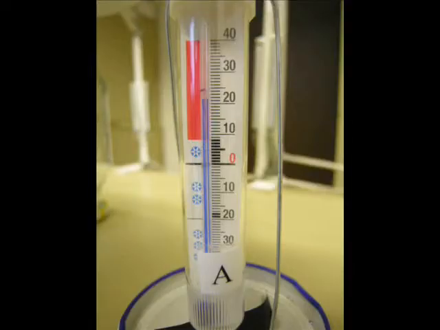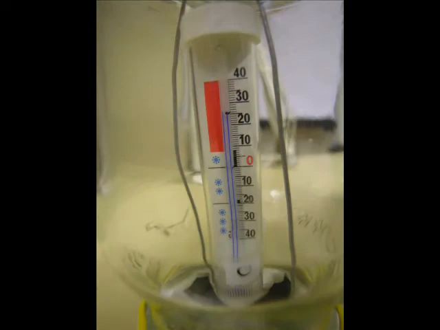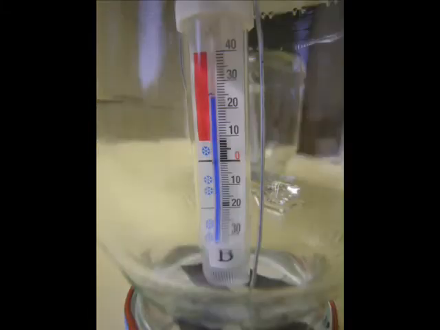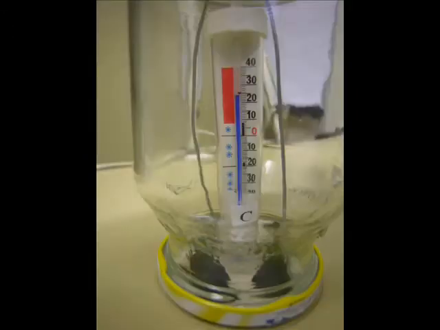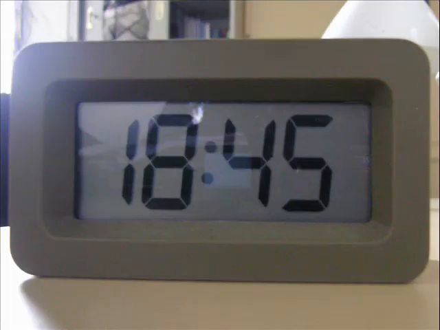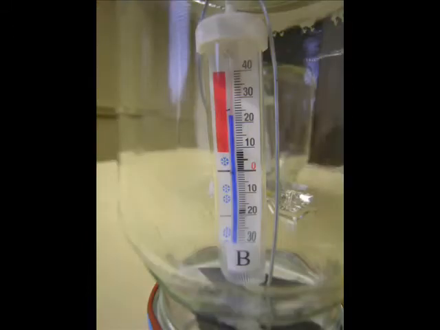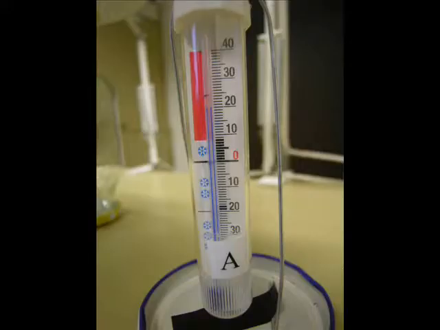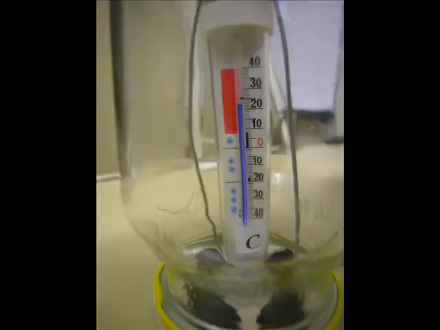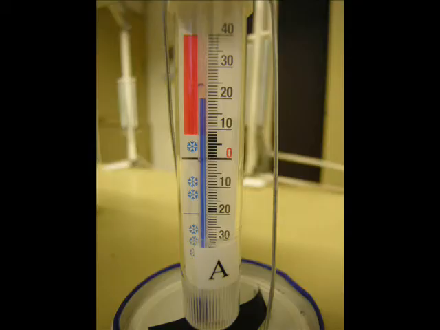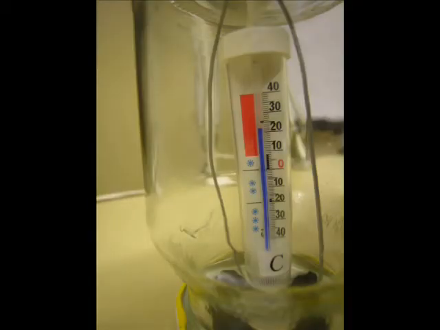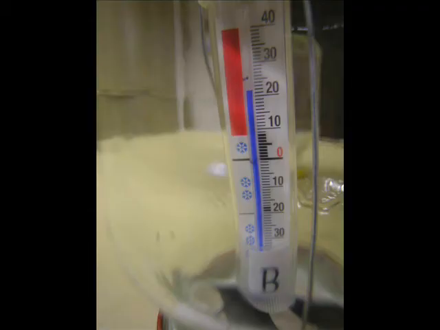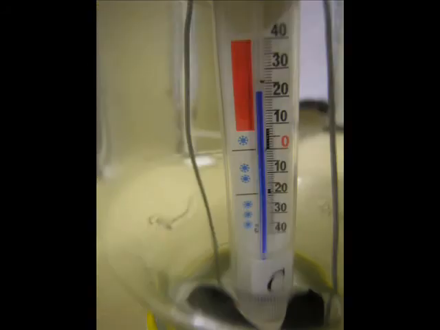18:15: A 22, B 29, C 29. 18:25: A 21, B 25.5, C 26. 18:45: A 20, B 23, C 24. 19 hours: A 20, B 22, C 23. 19:25: A 20, B 22, C 22. 19:30: A 20, B 22, C 22.